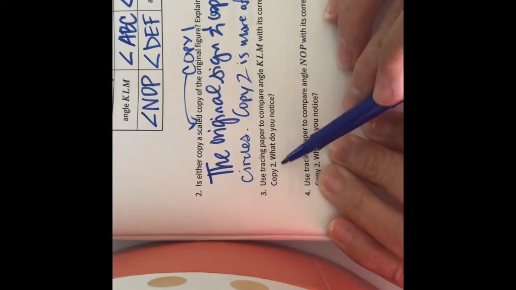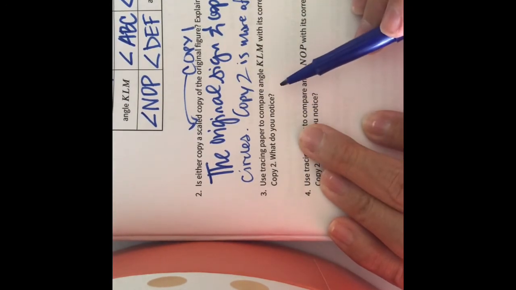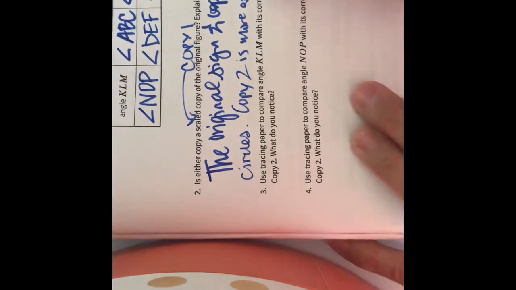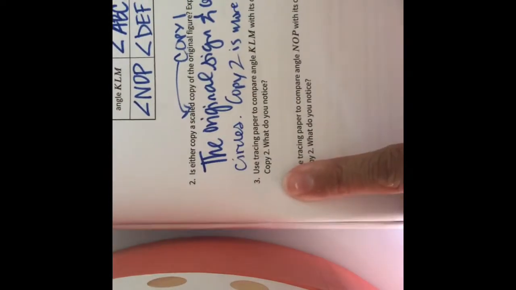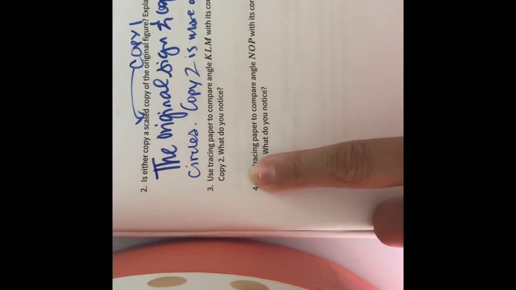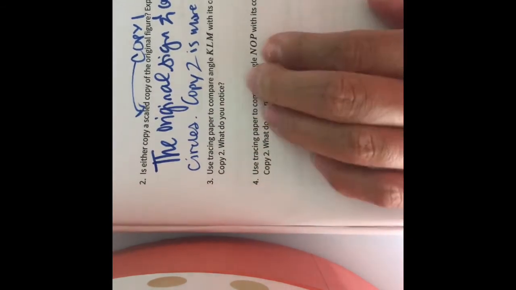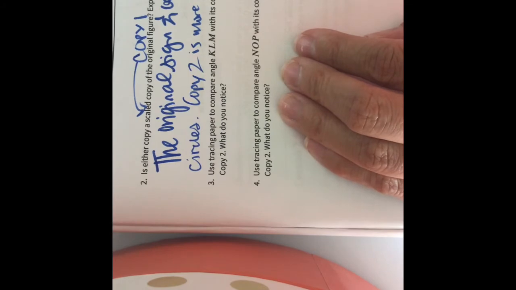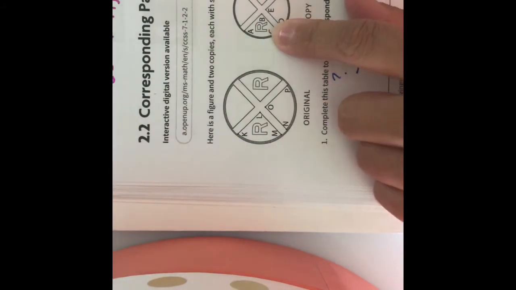Number 3: using tracing paper to compare angle KLM with its corresponding angles in copy 1 and copy 2, what do you notice? Well, I don't have tracing paper, so you can use the online interactive QR code right here. I don't have any tracing paper at home. You could always use wax paper or parchment paper, but I don't have any of that right now. So what do you notice? Angle ABC in copy 1 corresponds to and has the same size as KLM.